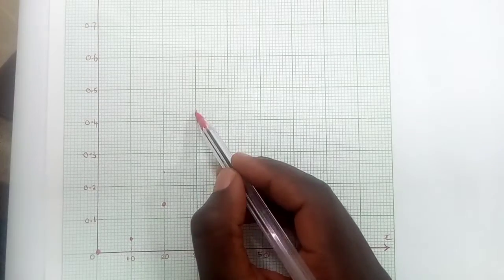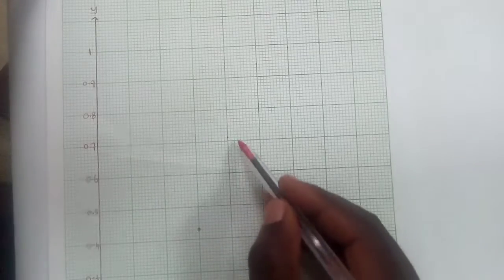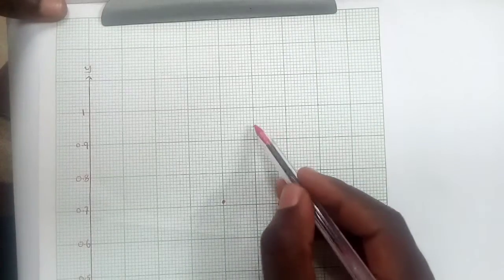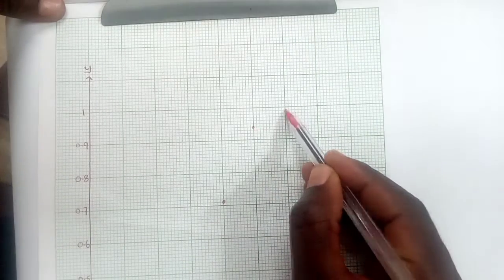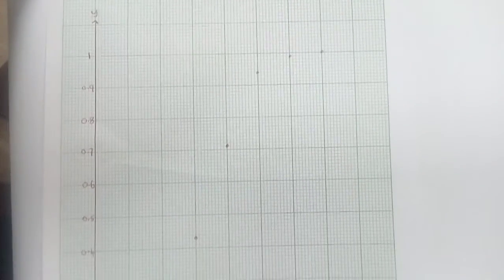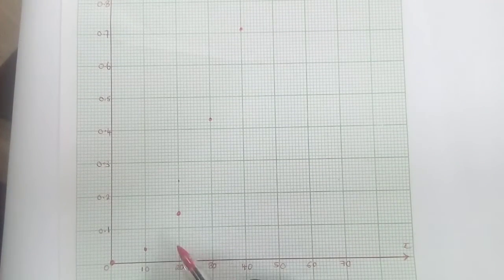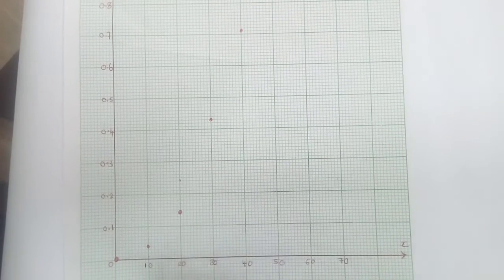Another point will be right here. Another point, if you follow the coordinates the way I'm writing them, another one will be right here. Another one will be right here, and right here. So now you can join these points, and the points must be visible. Hopefully you're able to see my points. They must be visible.